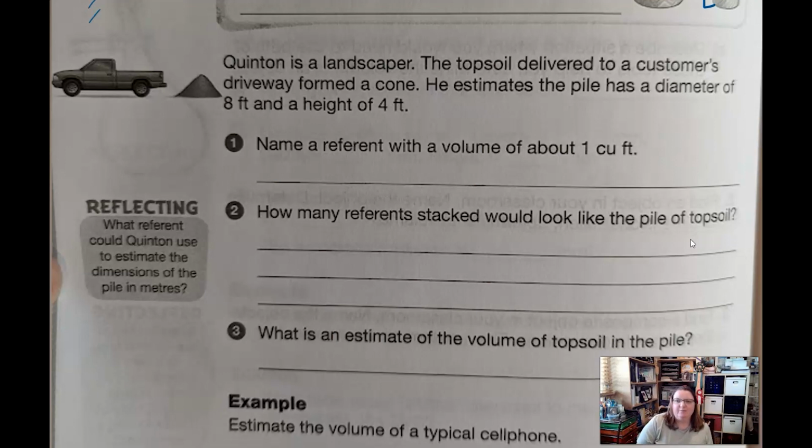Quinton is a landscaper. The topsoil delivered to a customer's driveway formed a cone. So there it is there. He estimates that the pile has a diameter of 8 feet and a height of 4 feet. So he's estimating that the diameter, which is the width of it, is 8 feet, and the height is 4 feet. Now this whole lesson is estimation. So he's estimating, he's just guessing.